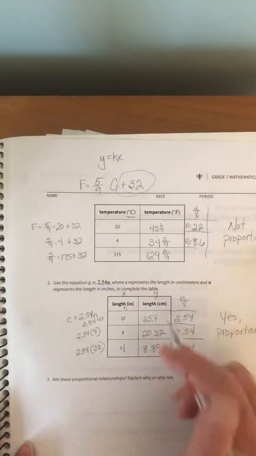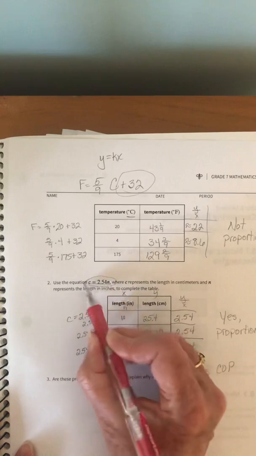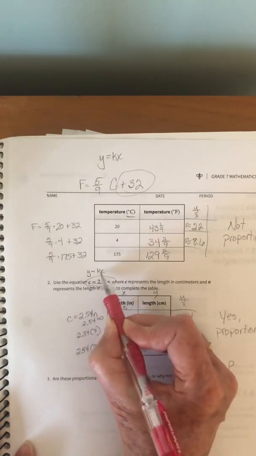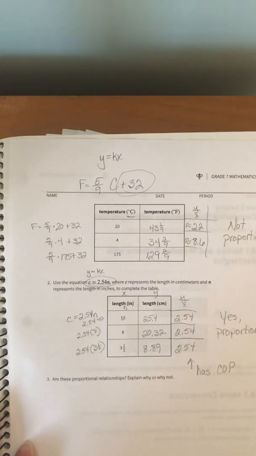All right, let's look at this equation. So in this equation, are we in the form of y equals kx? We sure are. So that is another way that we could tell whether they were proportional or not.